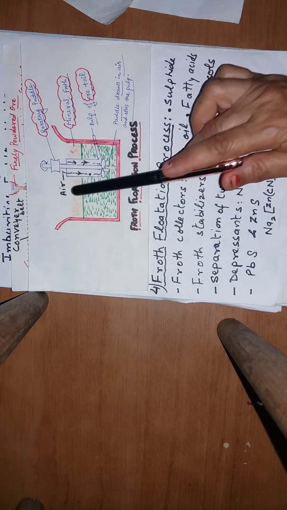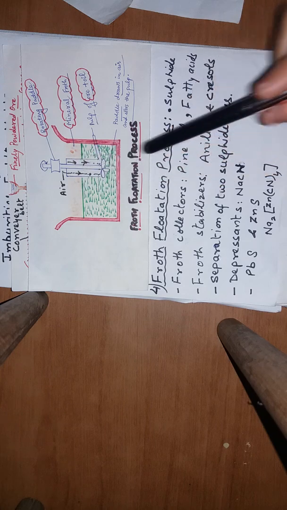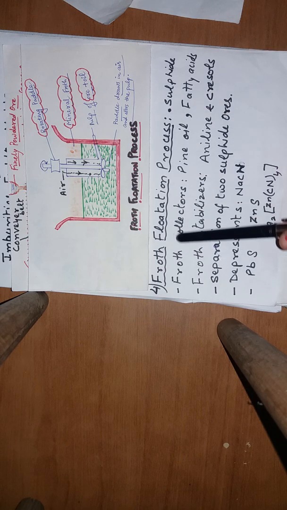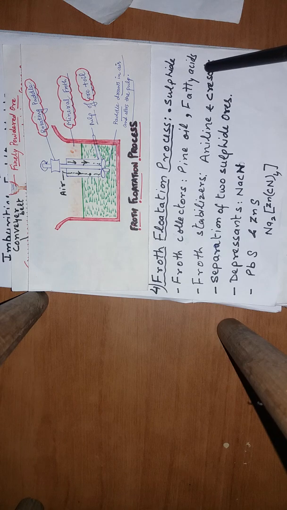For stabilization of the froth, we add froth stabilizers, that is aniline and cresol. Aniline and cresols are the stabilizers, and the froth collectors or froth formers are pine oil and fatty acid.